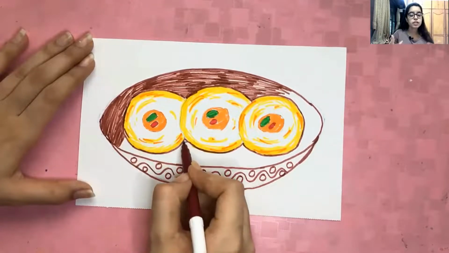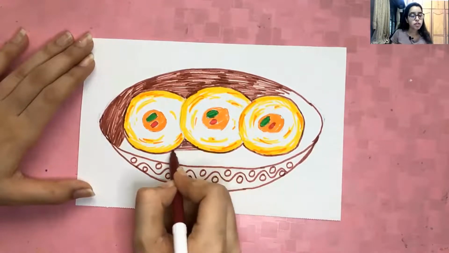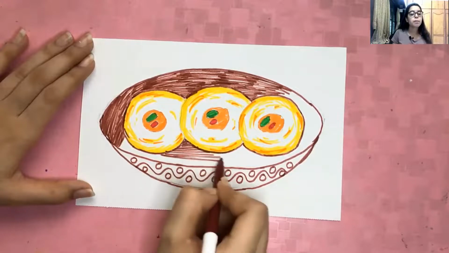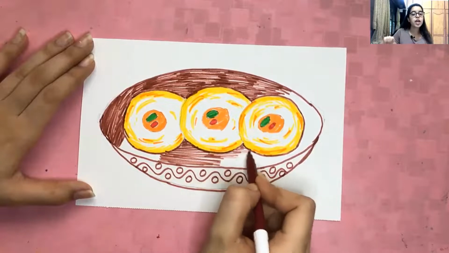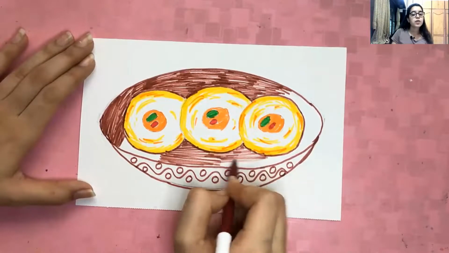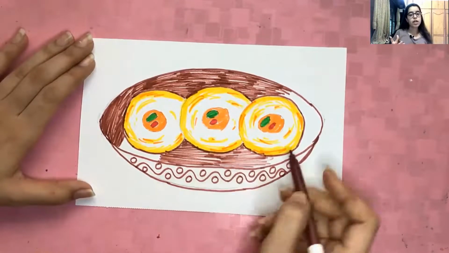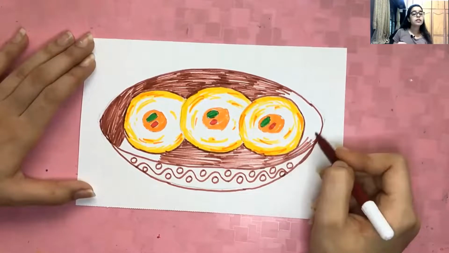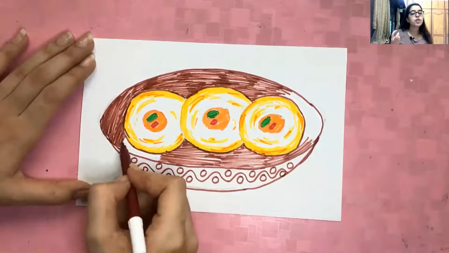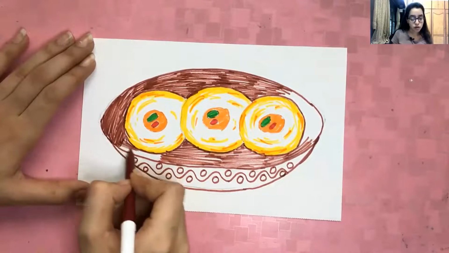This is a sweet dish. Typically in the Bengal areas, it is called sandesh because of their Bengali language, but it is also known as sandesh in the Hindi language. It is a sweet dish which originated in Bengal.